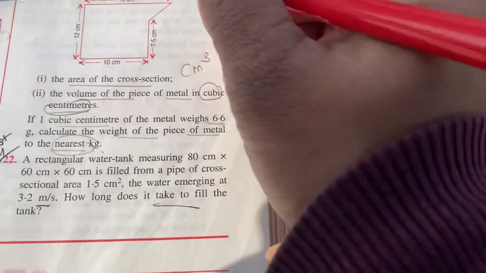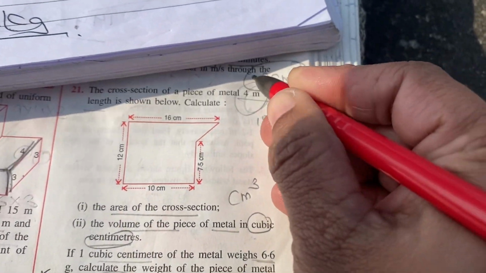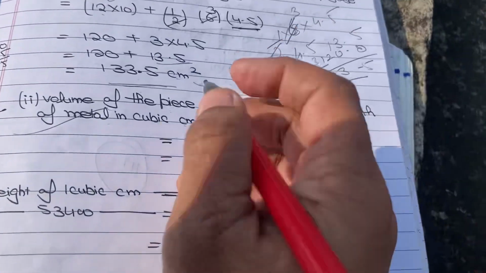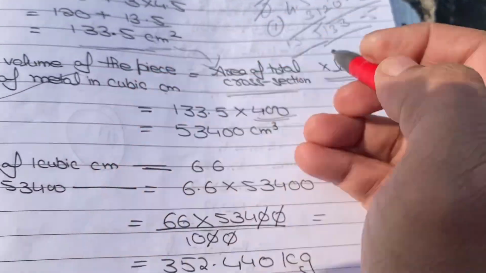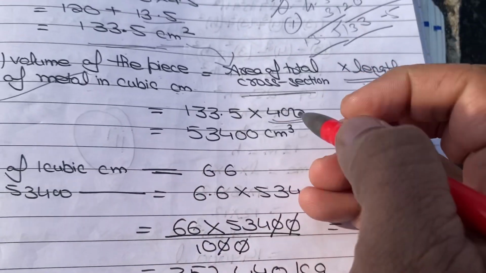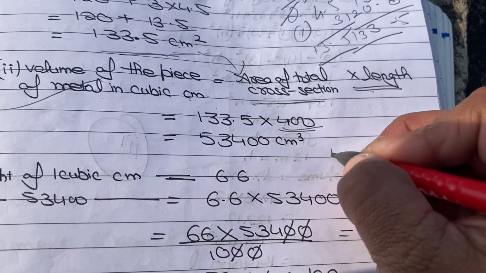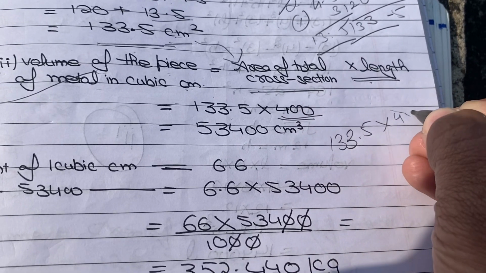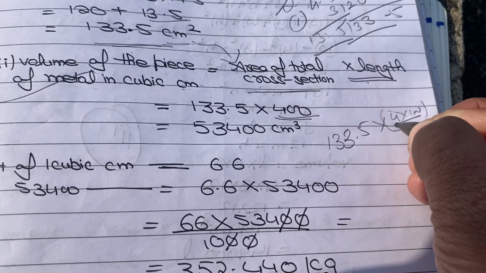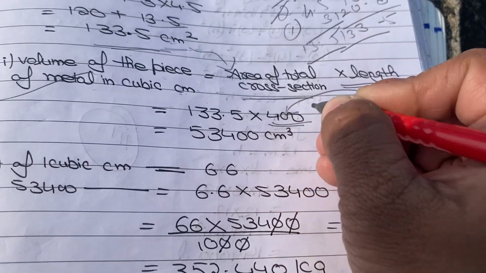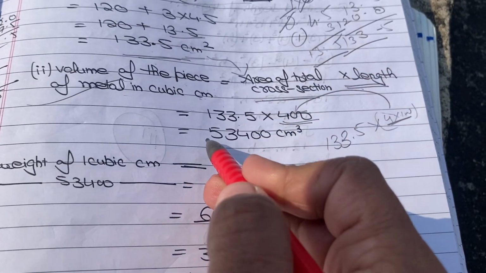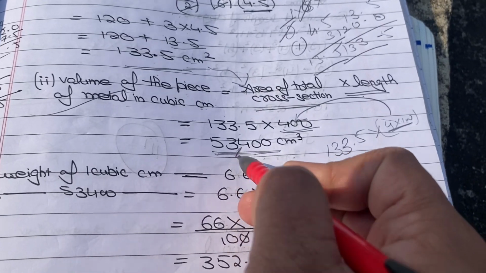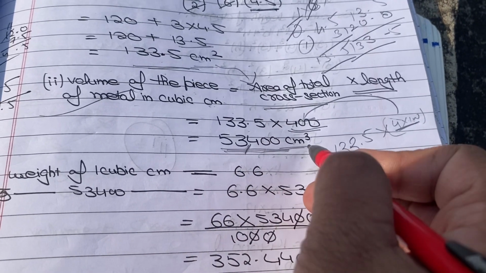Because the length is 4 meter, but the unit of area is centimeter square. To calculate it equally I am going to multiply with 4 into 100. I multiplied with 100 to convert it into centimeter, so I will get 53,400 centimeter cube.